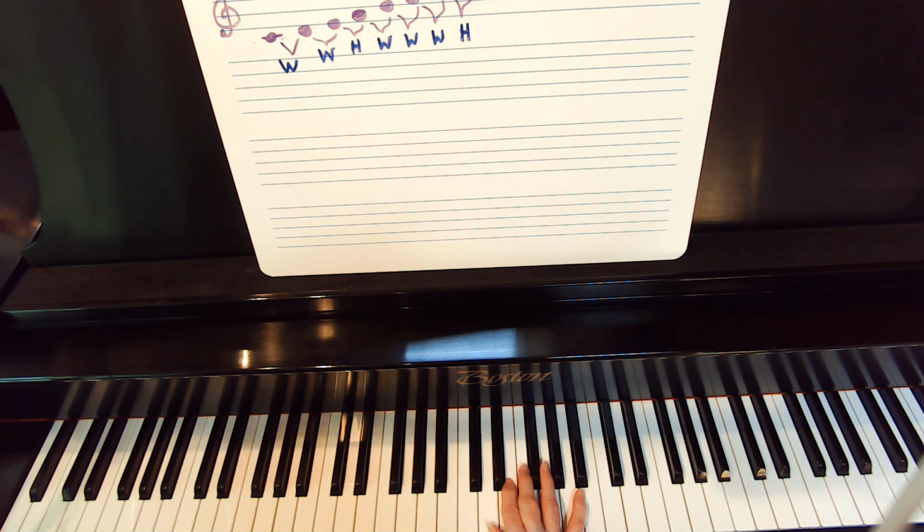So let's just try it in D to show you that it works, okay? So you have, start on D, whole step, whole step, half step, whole step, whole step, whole step, half step. Okay, so you can apply that to any key and to any scale.